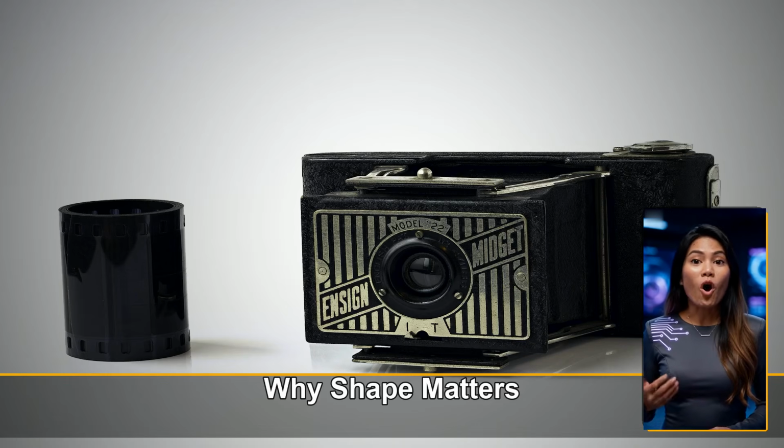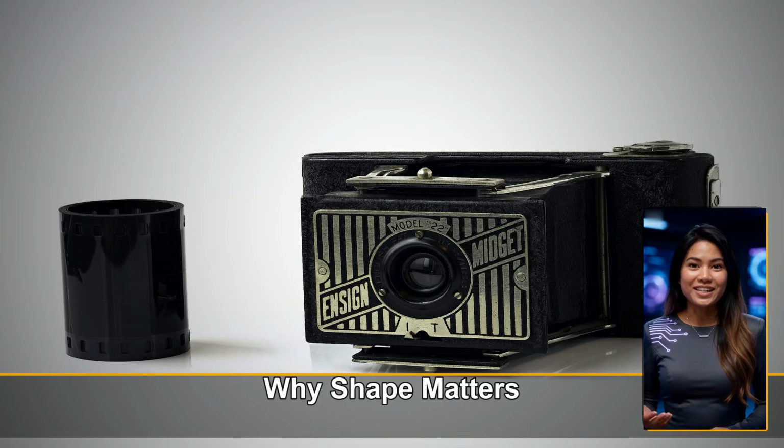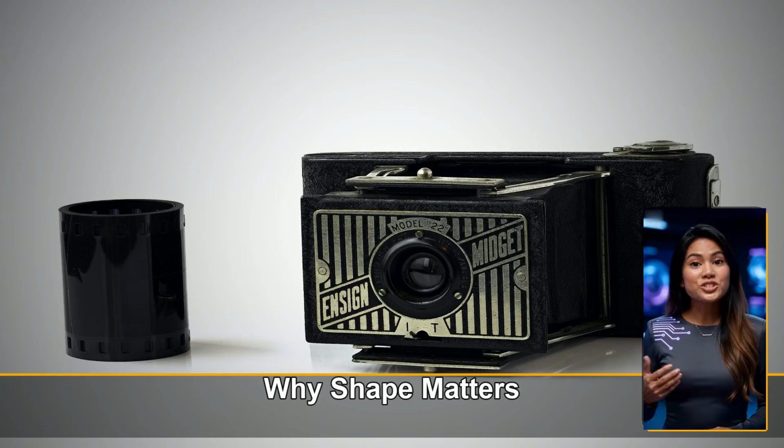When you can interact with an idea, you understand it on a deeper level. You remember it. You can explain it to others. And that's what education should be about. Not memorizing formulas, but exploring ideas. Eigendrum is a perfect example of that.